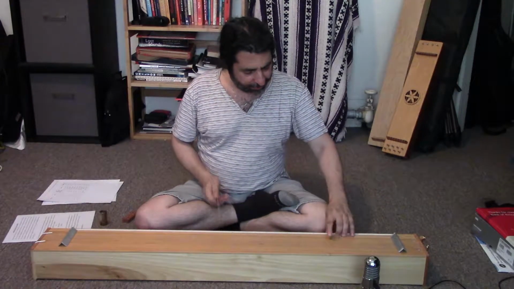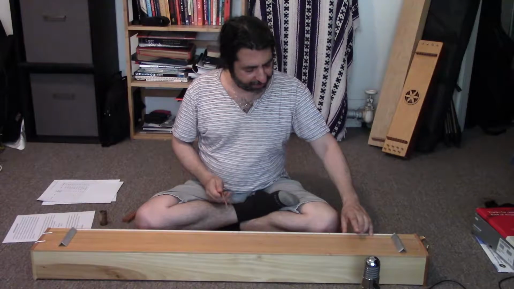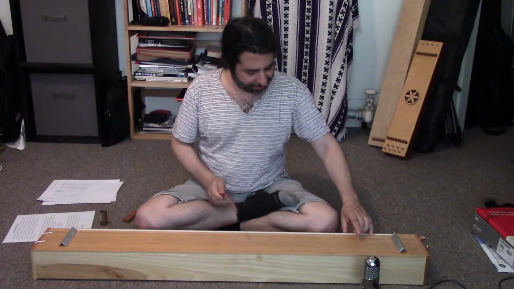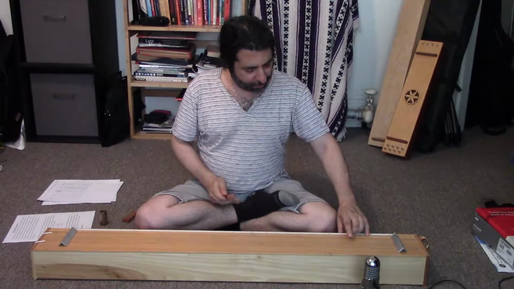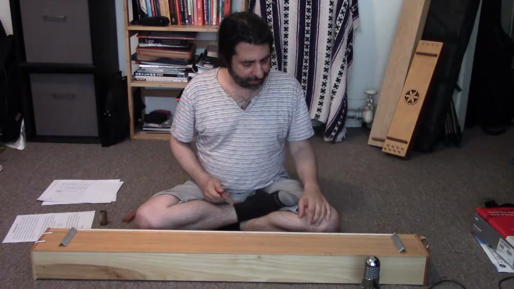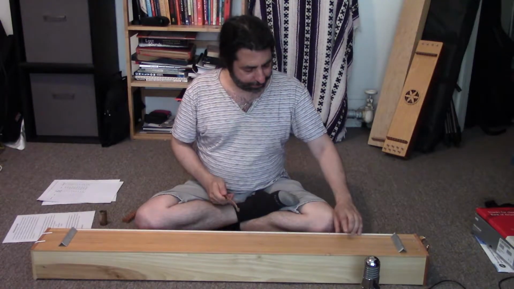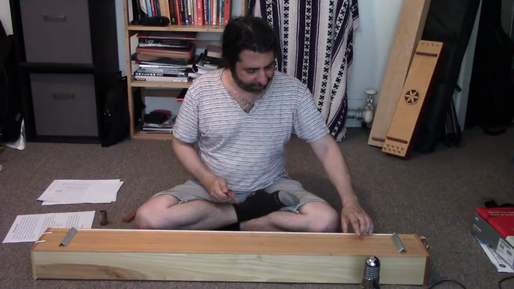So here we have 1, 3, 5, 7, 1. Sorry. So we have an arpeggio there, a dominant 7 arpeggio.